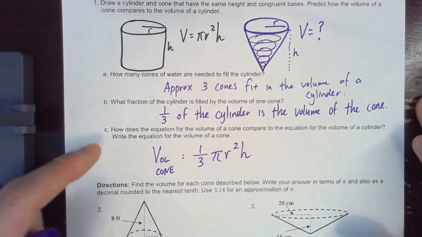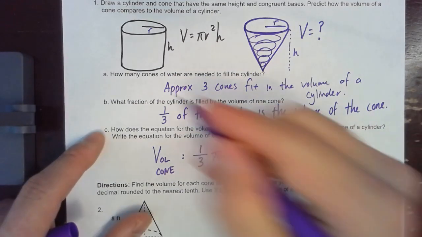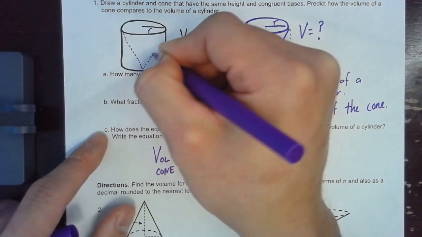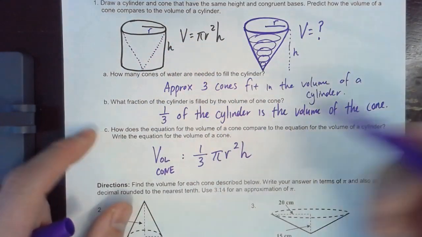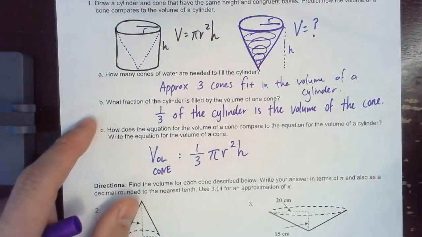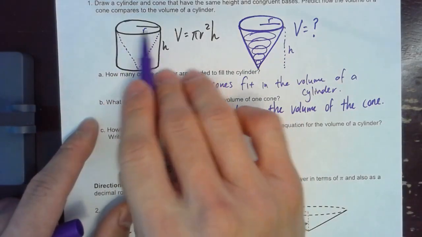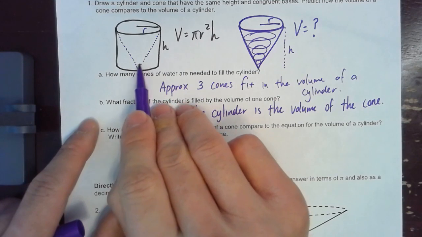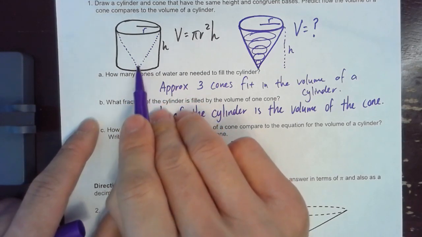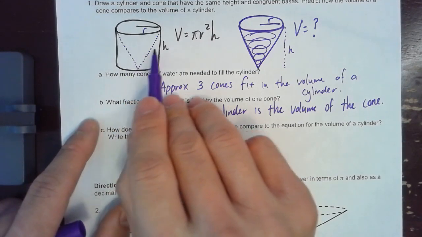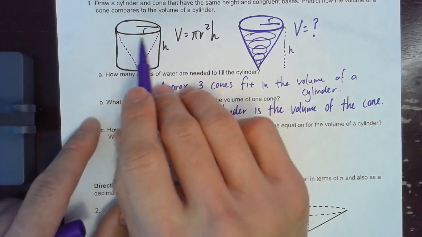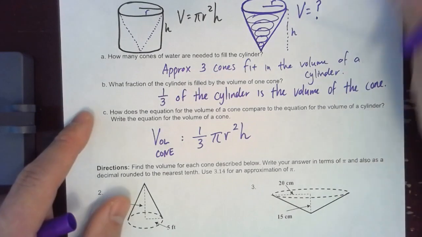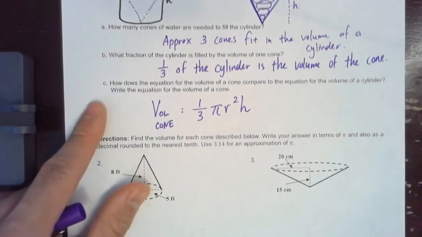It's only 1/3. It looks like half, but really, this is an optical illusion. As you go down the cone, the volume of the second half is really, really small. It's interesting how it's exactly 1/3, but that's just the magic of math.